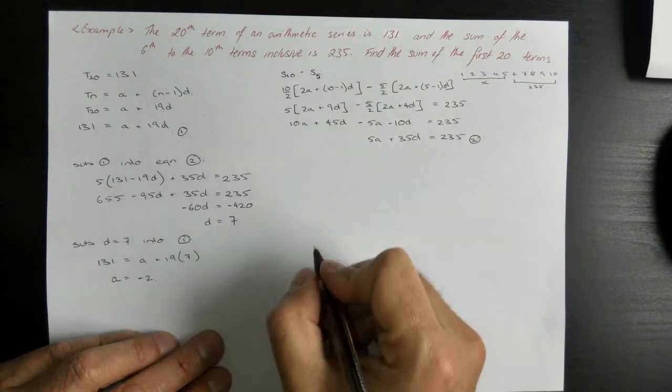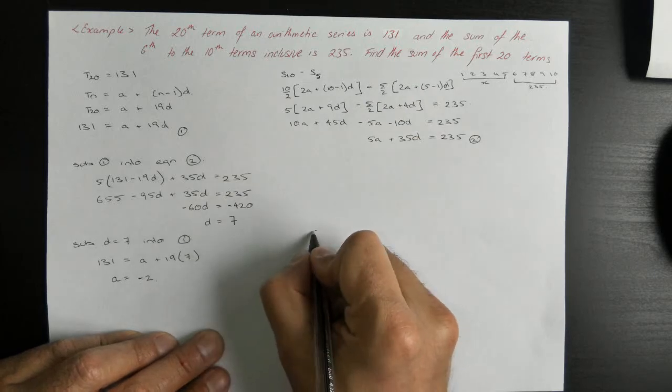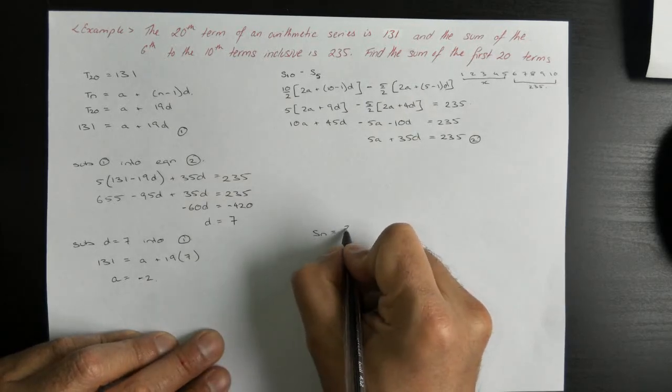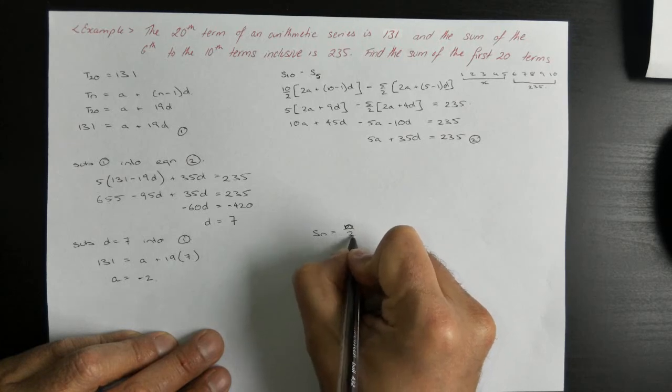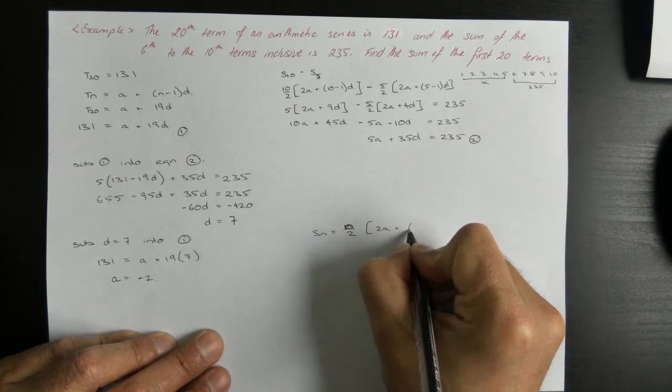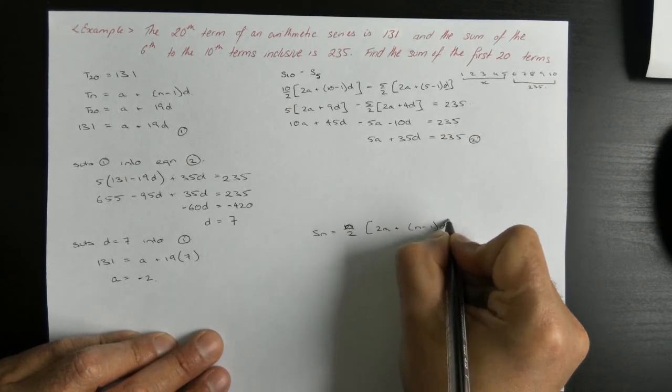Okay, so to finish this off, we need to find the sum. We're going to use n over 2 times (2a plus (n minus 1)d).